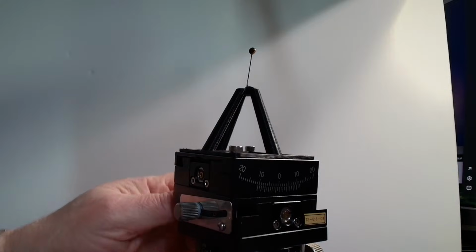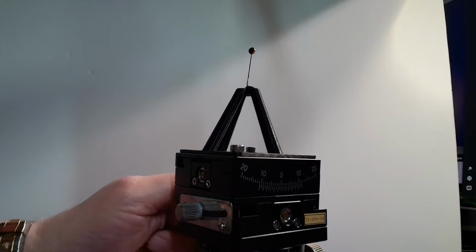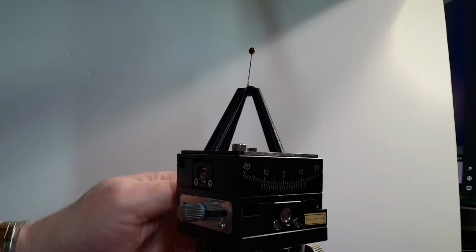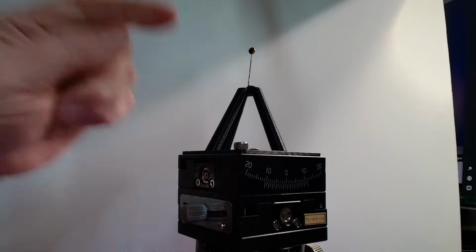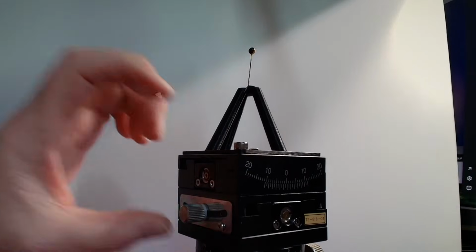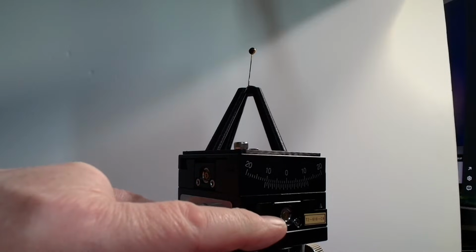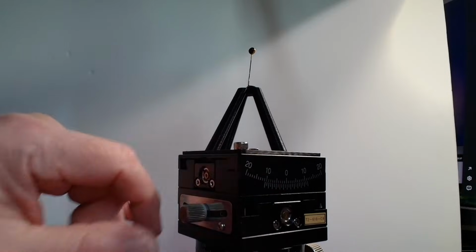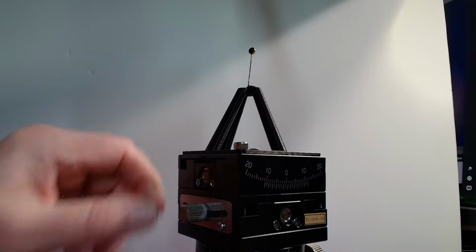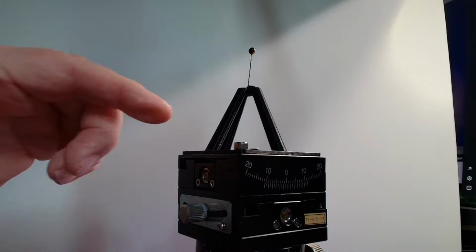These devices are sold in pairs, matched pairs, where the actual nodal point is the same for both of these pieces, because this has a much larger radius than this one, so that we can move our subject around in space. I beg your pardon.